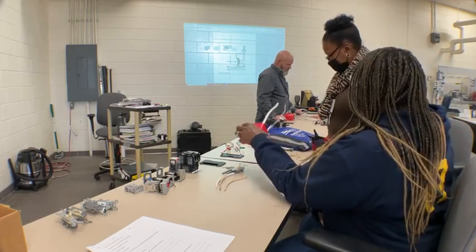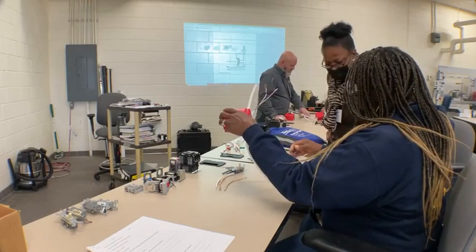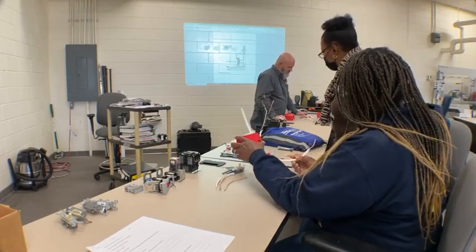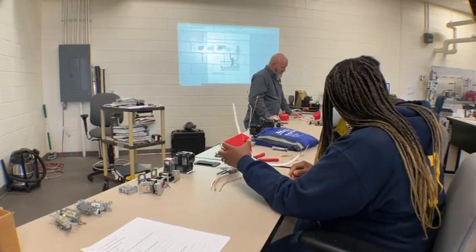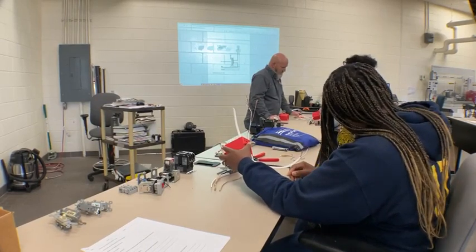Look it up. I know. Then we'll do the dishwasher. Yep. Make it a desk area. Awesome.